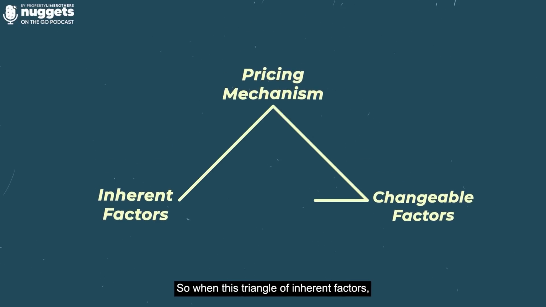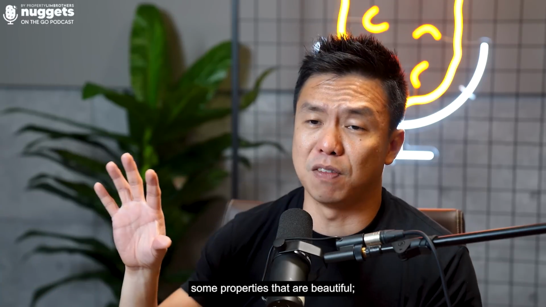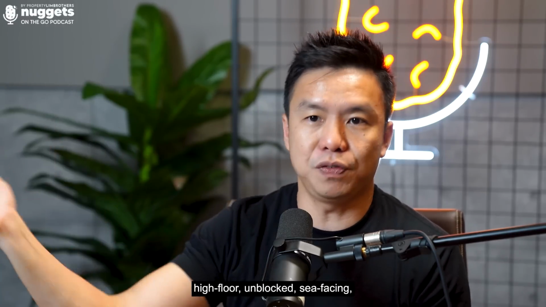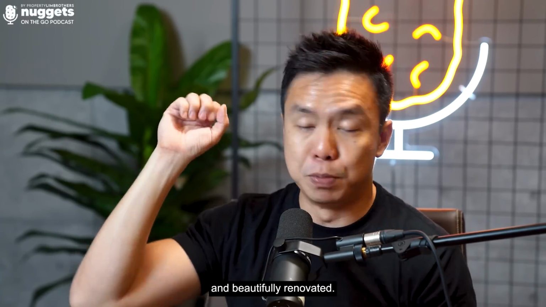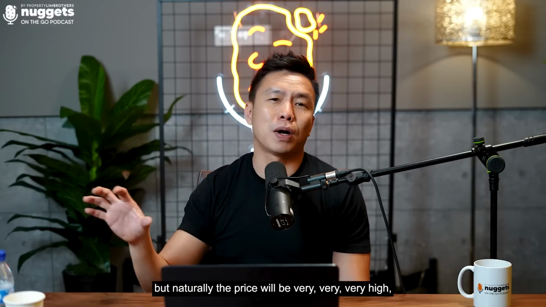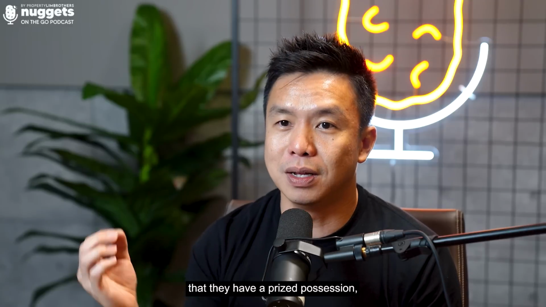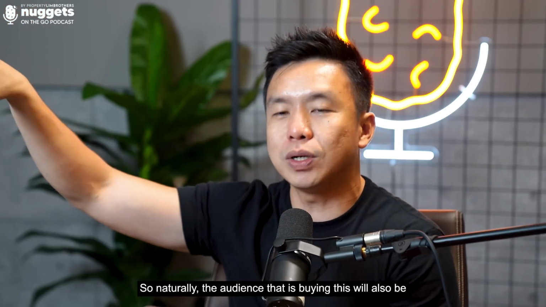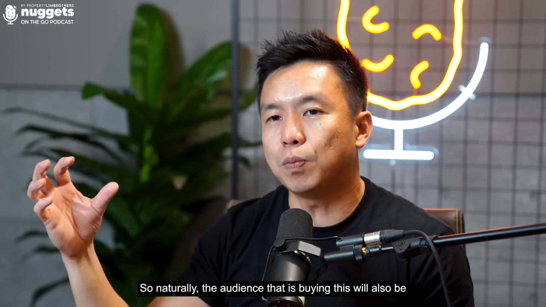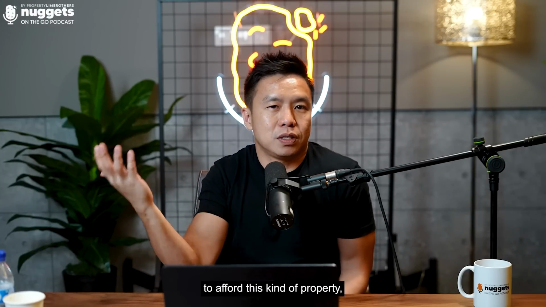So when this triangle of inherent factors, changeable factors, and price metrics match in a cohesive fashion, you will find the right buyer. So back to the example. Some properties are beautiful, high floor, unblocked, sea facing, and beautifully renovated. So it has good inherent factors, good interior factors. But naturally, the price will be very, very high because the seller knows that they have a prized possession. They want to sell at a very high price. So naturally, the audience that is buying this will also be of a certain category. And buyers that don't have this budget will not be able to afford this kind of property.